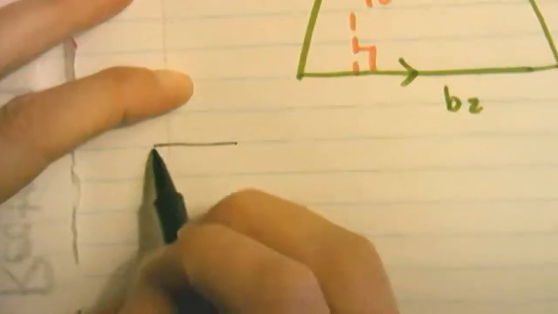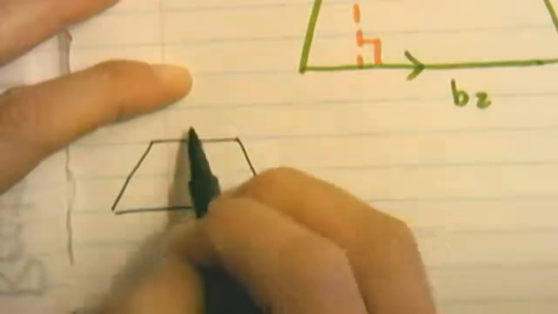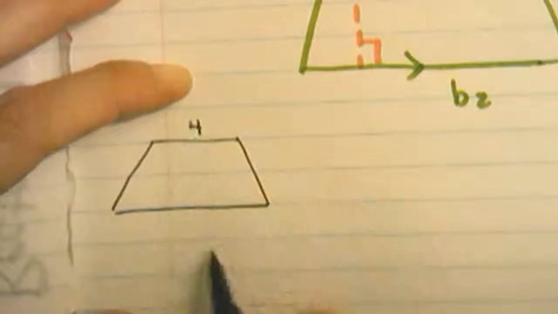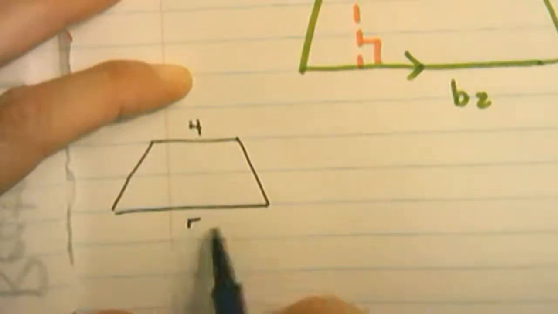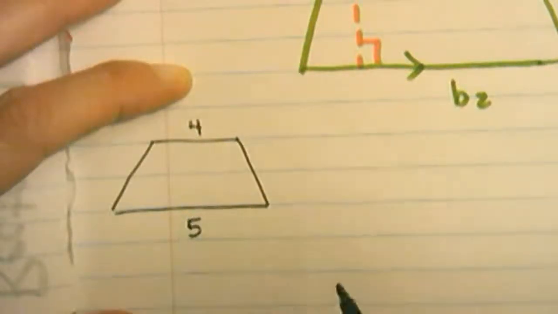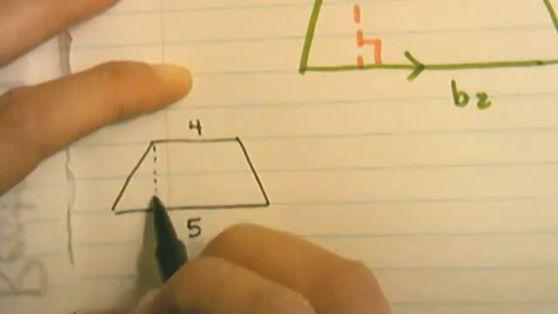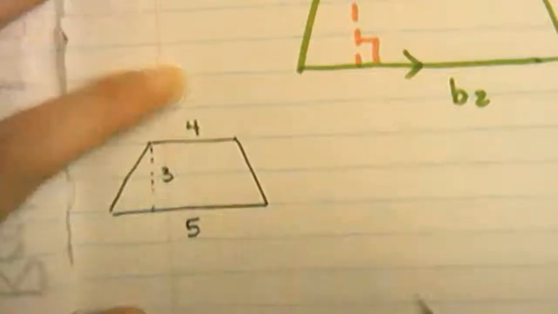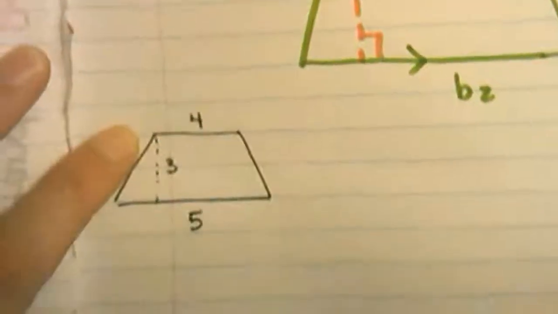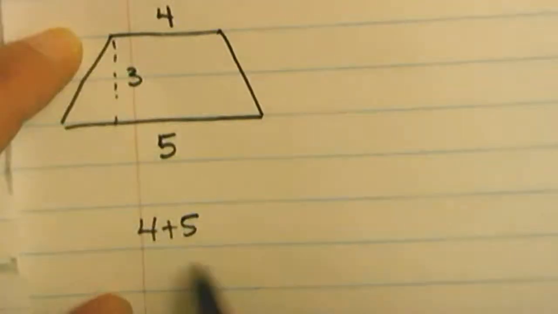So if we had a trapezoid that had a base 1 of 4 and a base 2 of 5 and a height of 3, how would we manipulate those numbers to find the area? 4 plus 5 divided by 2, what is 4 plus 5? 9.